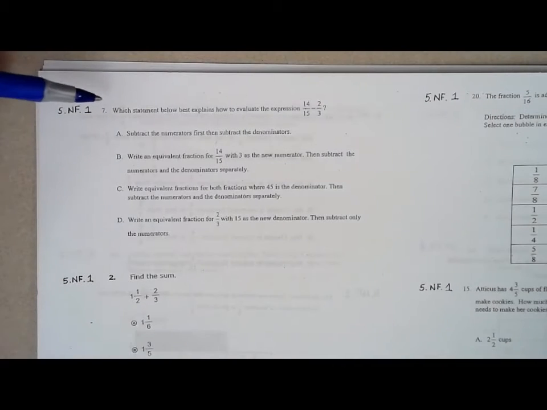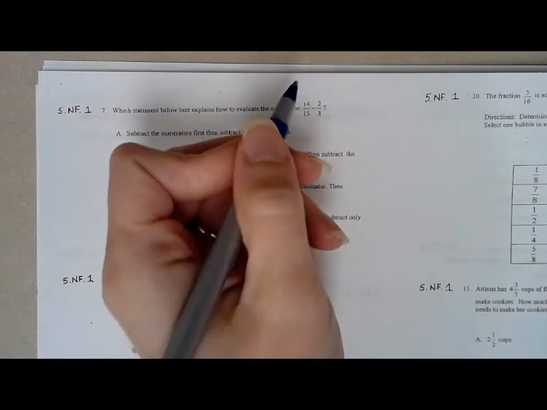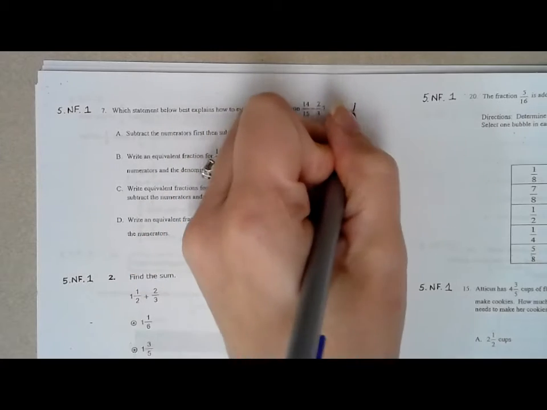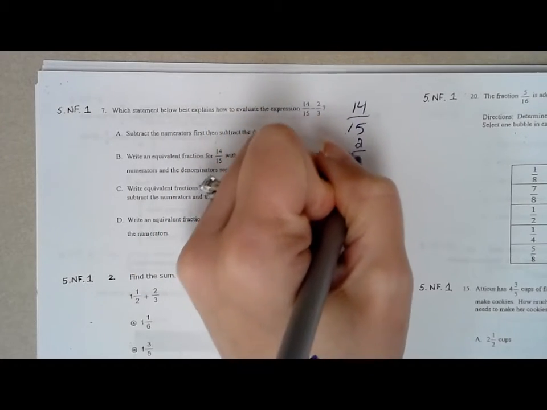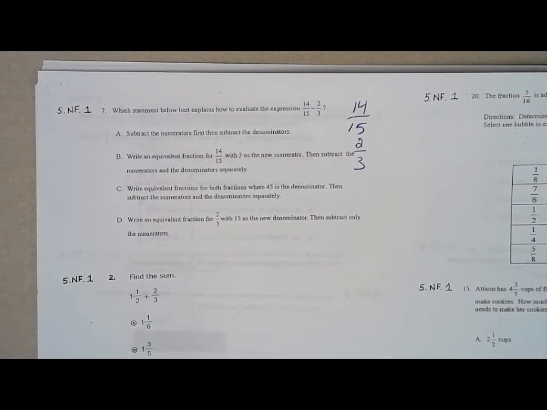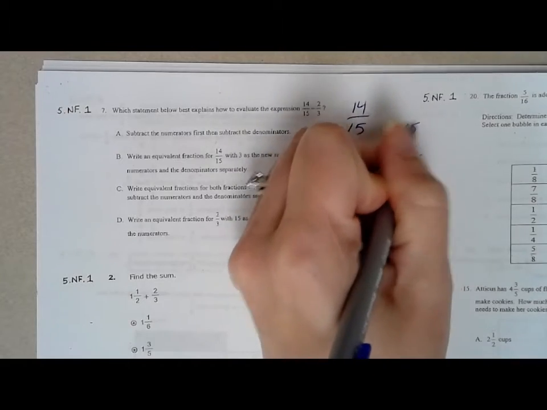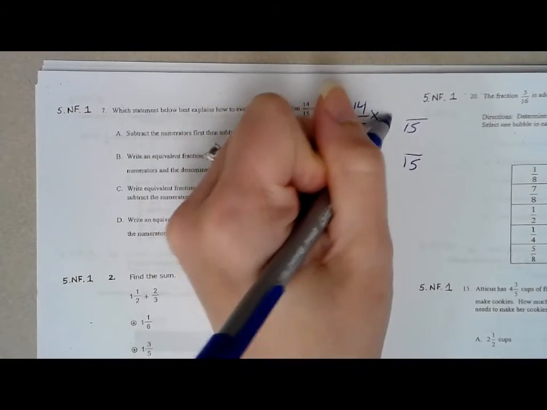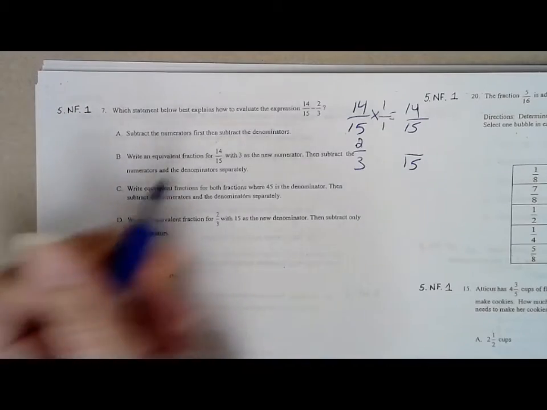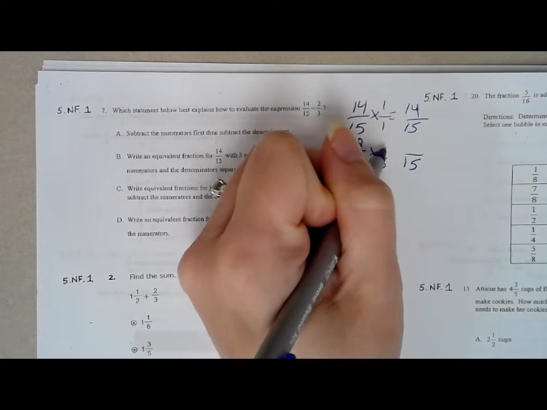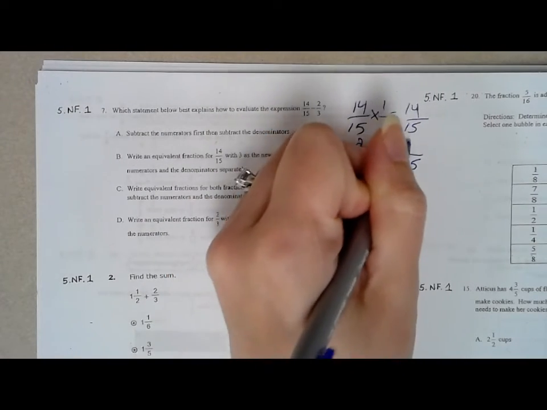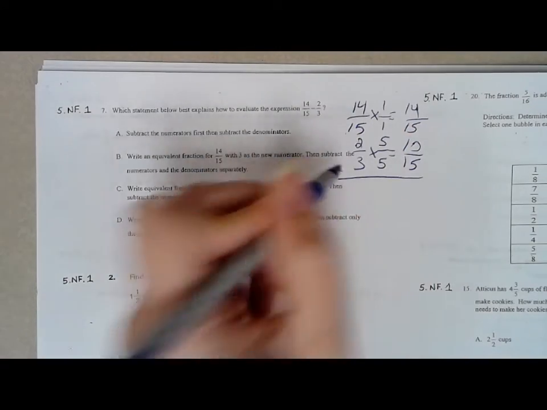So we don't have to fully work out this problem to solve it, but we do need to at least start. So to subtract 14/15 minus 2/3, we would need to have a common denominator. So our common denominator would be 15. So this would get multiplied by 1 over 1, and it would stay 14/15. This would get multiplied by 5 over 5 and turn into 10/15. Now, we can stop there.